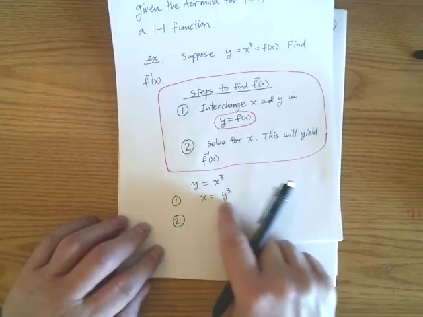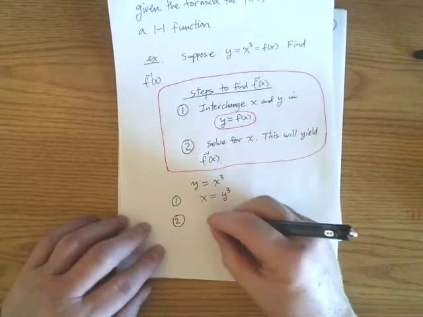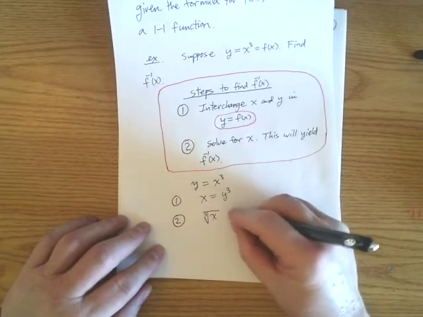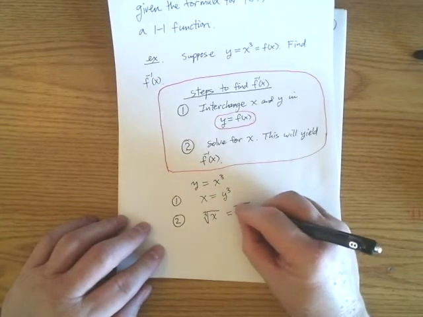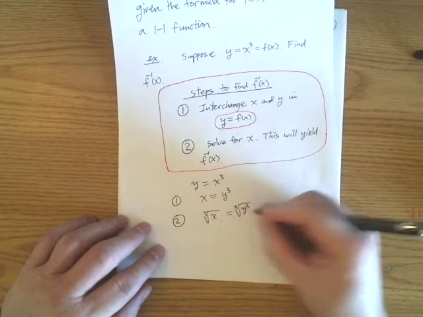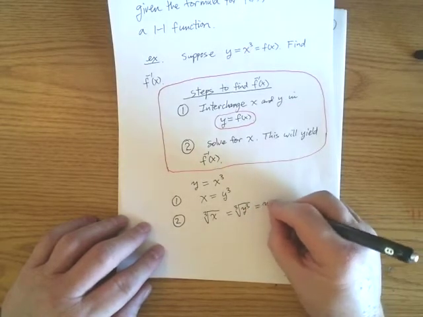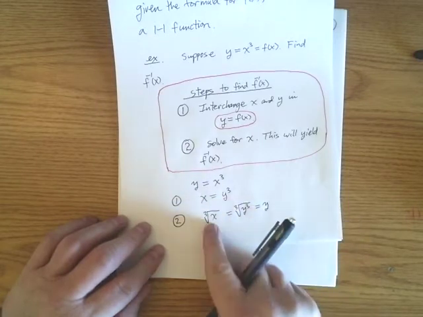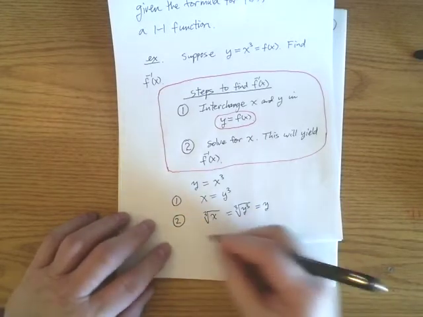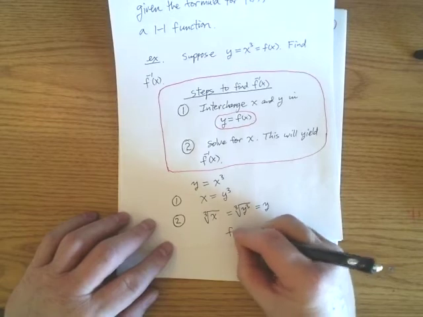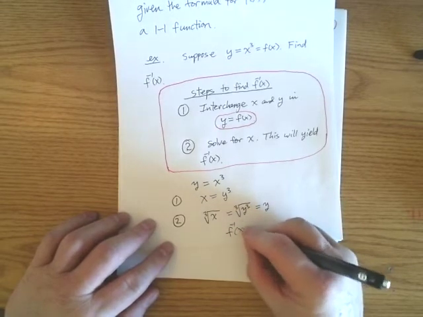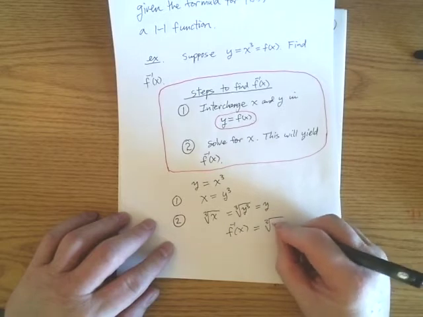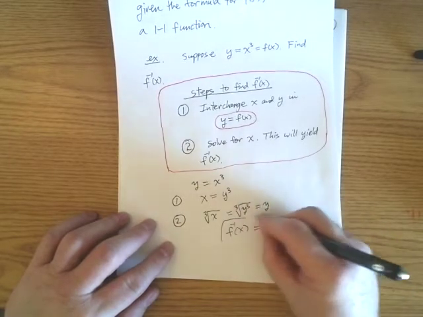But how would you solve for y in this equation? The answer is you would take the cube root of each side. The cube root of y cubed is y. So we've actually got y is the cube root of x. Now maybe I should have this as my third step, but really it's a matter of just writing your answer. F inverse is the cube root of x.